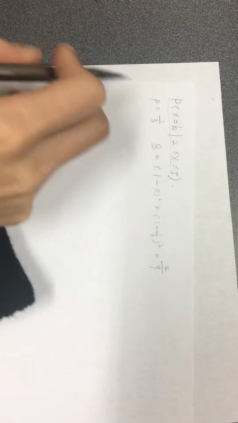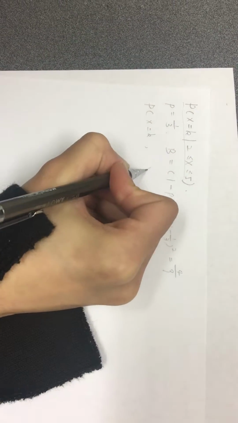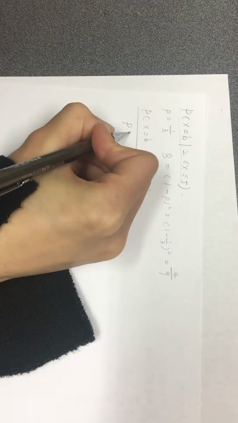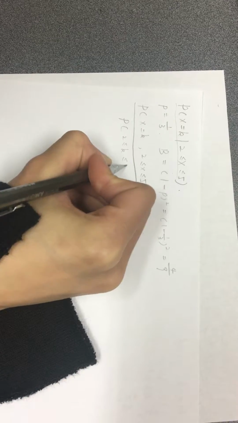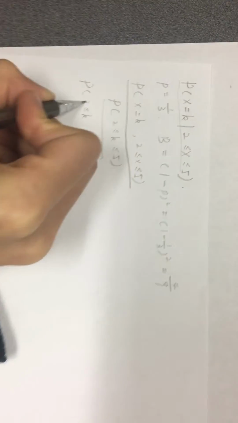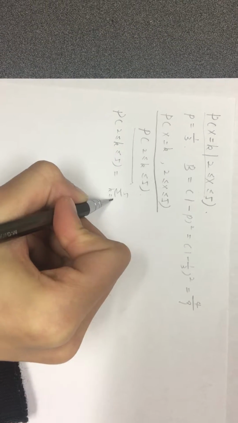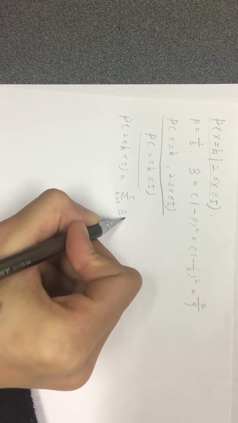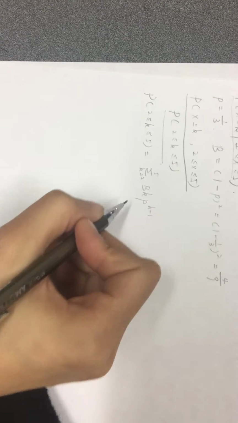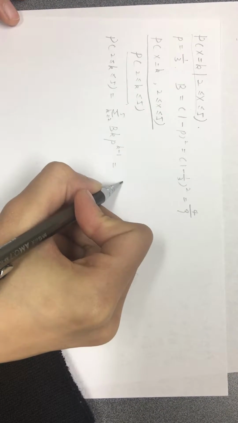So to find this one, we need to calculate the probability that X equals k and X is greater than 2 and smaller than 5, over the probability that X is greater than 2 and smaller than 5. So let's first calculate this one. The probability that X is greater than 2 and smaller than 5 equals the sum of b k times p to the k minus 1, where k is from 2 to 5.